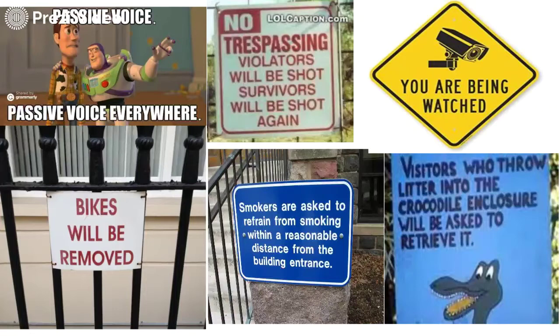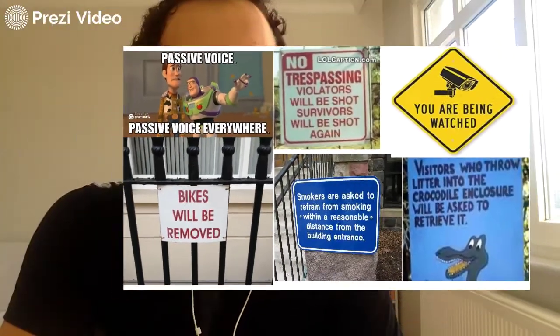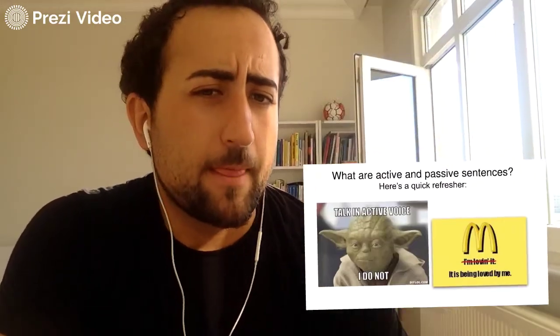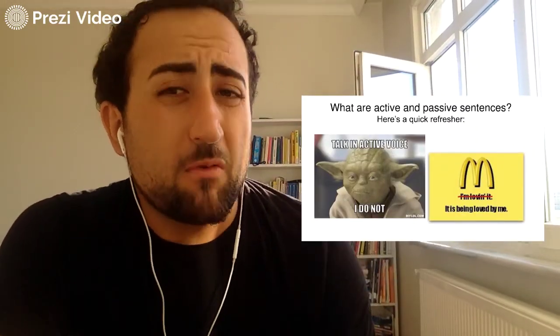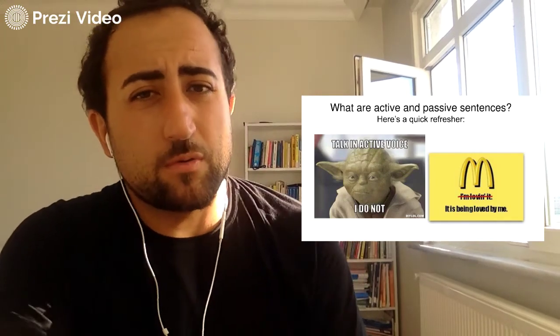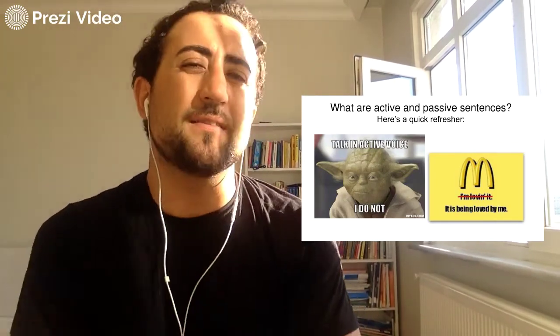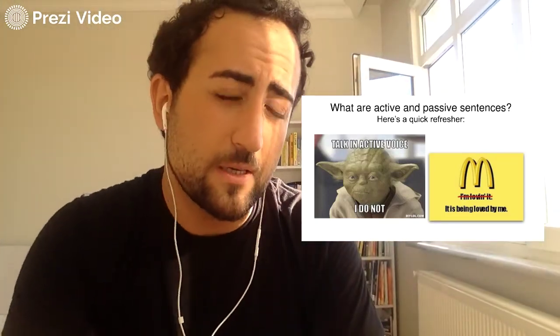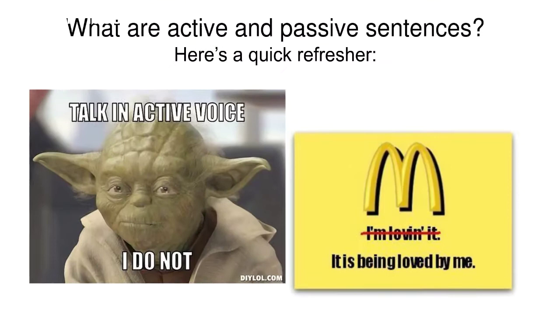And this is my favorite. Visitors who throw litter into the crocodile enclosure will be asked to retrieve it. Oh, so maybe not so friendly. It's a harsh warning. Right. So how often do you see passive voices, or do you know what's the difference between active sentence and passive sentence? In Turkish we generally see it, but in English let's differentiate them. So there's a quick refresher here.